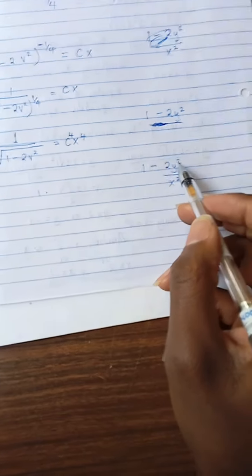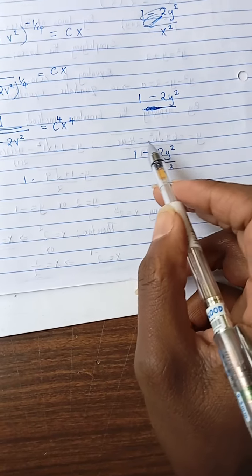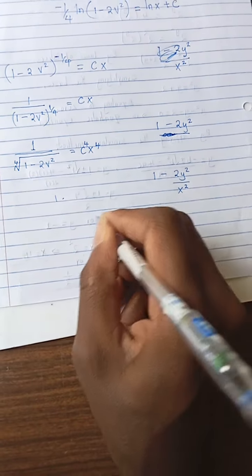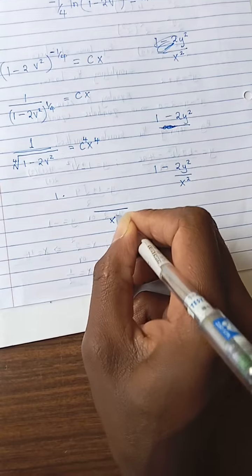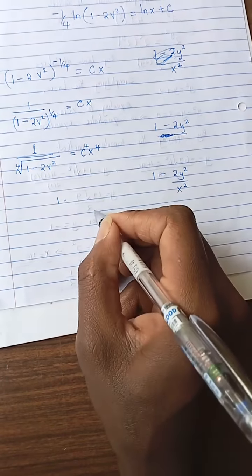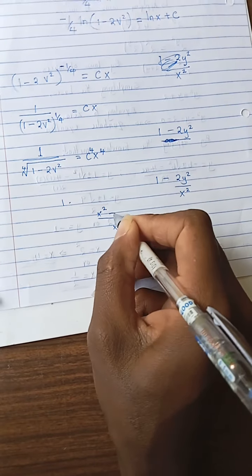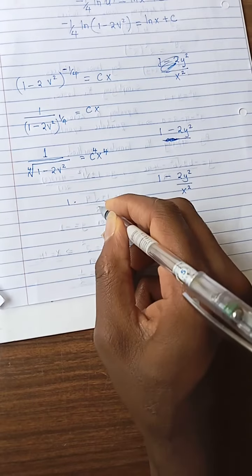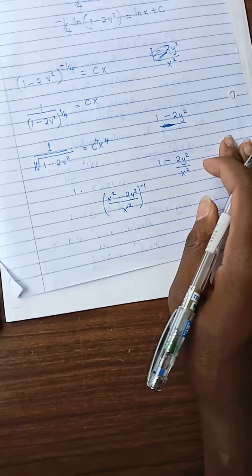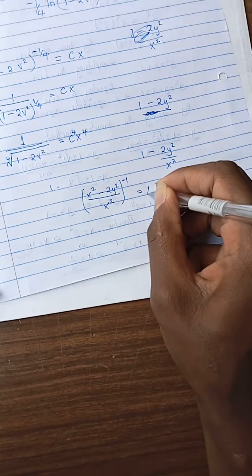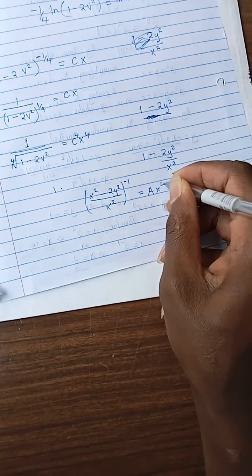So if we solve this as fractions, that means we should have a common LCM, which is x squared. Now on the numerator part we have x squared minus 2y squared, everything to the power of negative 1, is equivalent to a x to the power of 4.